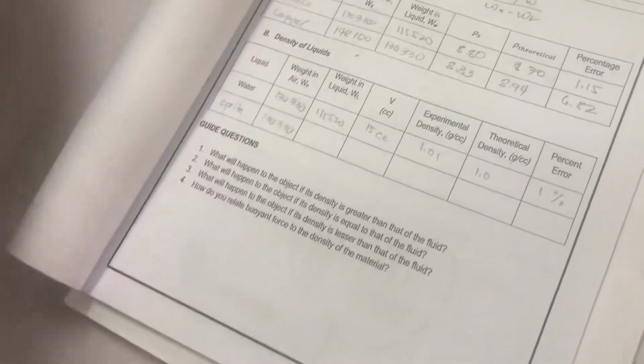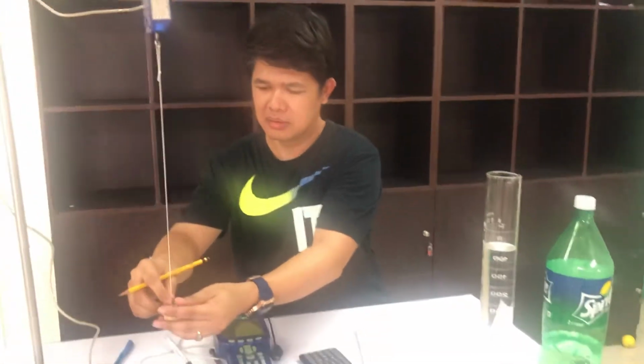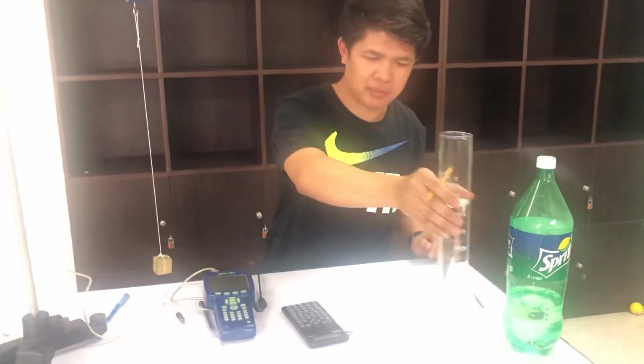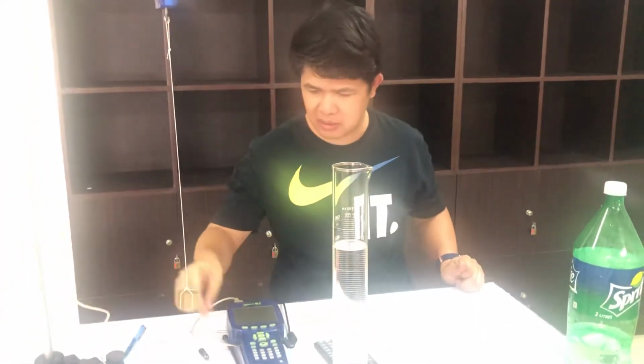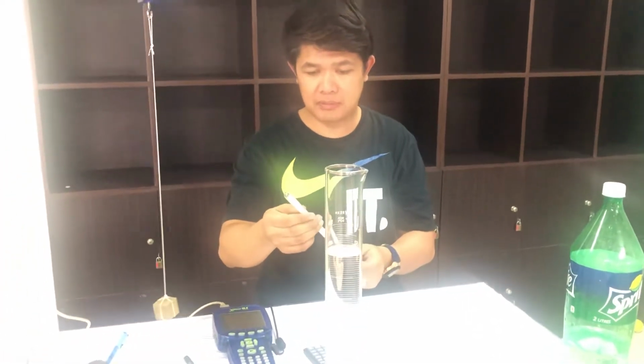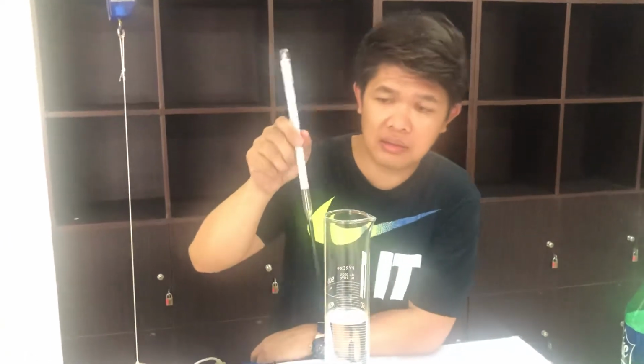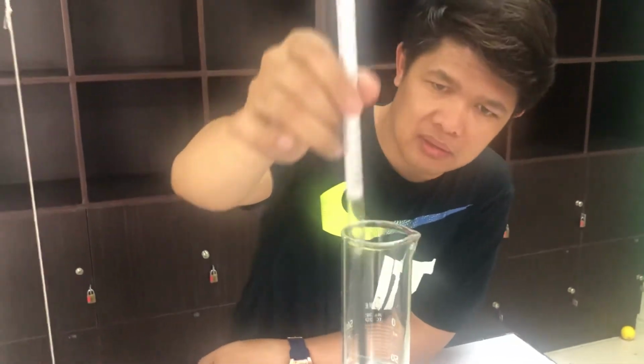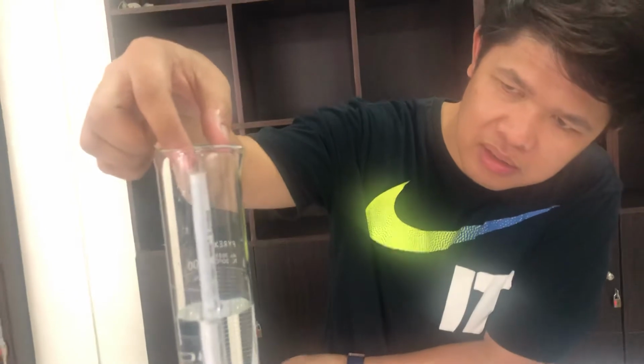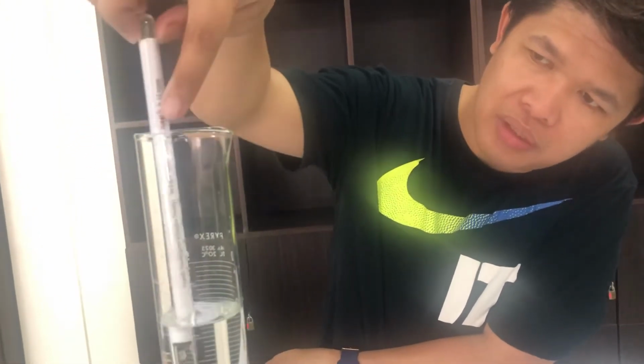Now let's change the liquid. Replace this one by the second liquid, which is Sprite, or cola. Okay, so we have the Sprite here. Now I'll be measuring the theoretical density of Sprite. Let's see if this is greater than 1. As you can see, guys, here's the 1 value, and on the lower meniscus, the reading is greater than 1.